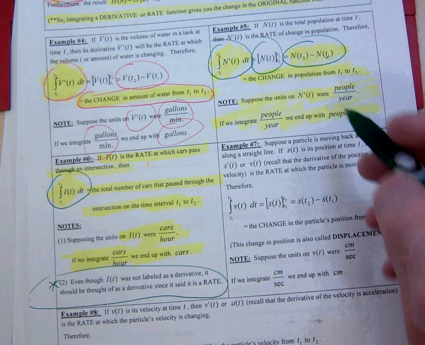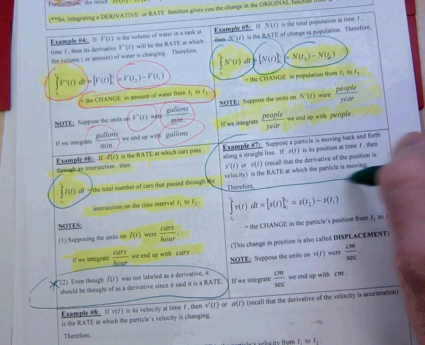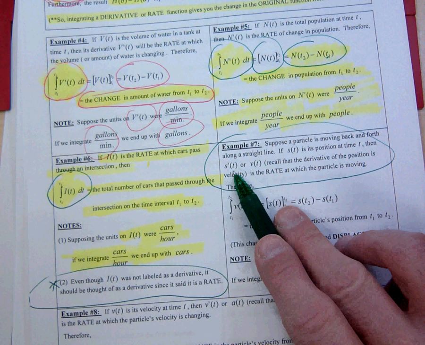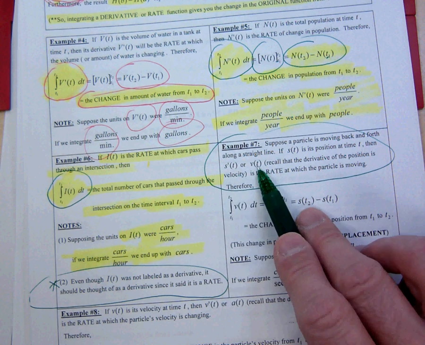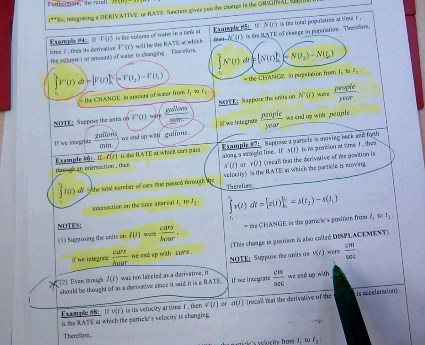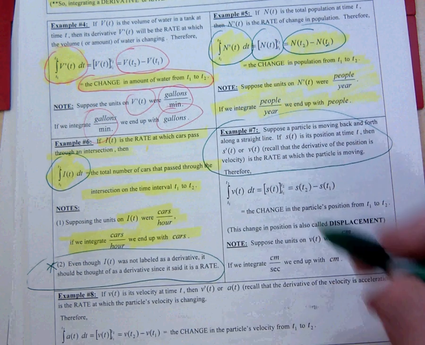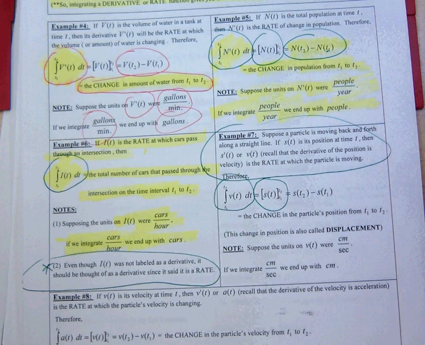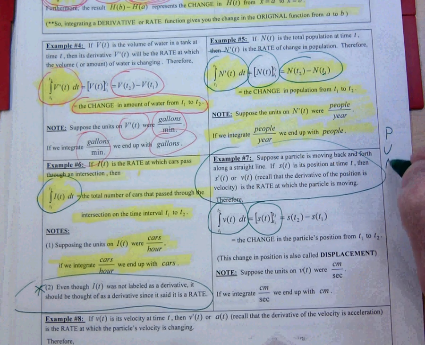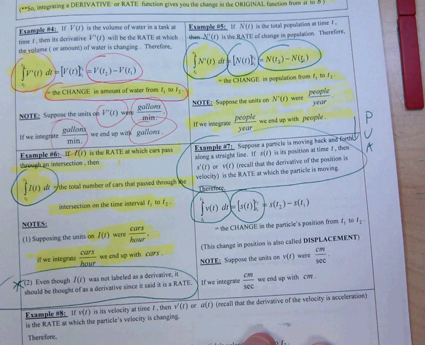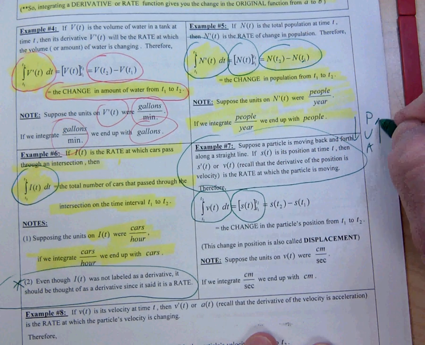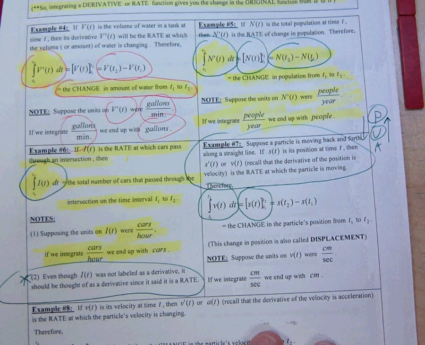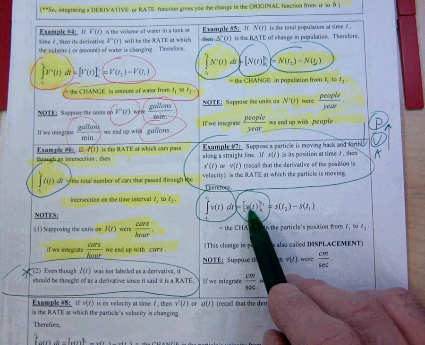All right, suppose a particle is moving back and forth along a straight line. Suppose S is the position at time t, then S prime would be the rate of change of the position, or velocity, right? And so, again, that would be the rate at which the particle is moving. So therefore, if you integrate velocity, you end up with what? Position. You already know that, right? Remember this? Position, velocity, acceleration. When you go this way, you what? Differentiate. When you go that way, you what? Integrate. So if you integrate velocity, you get what? Position. Okay, so you get position S.